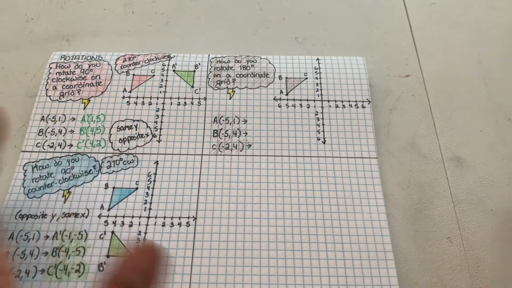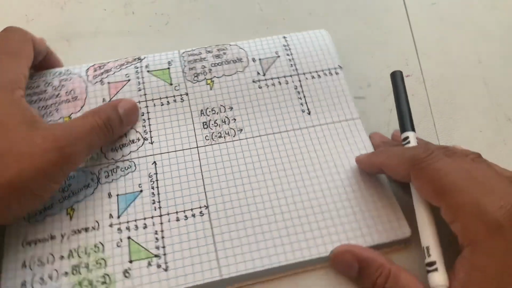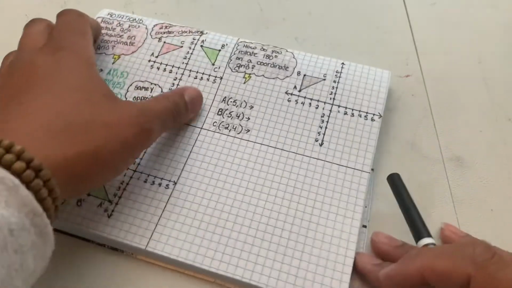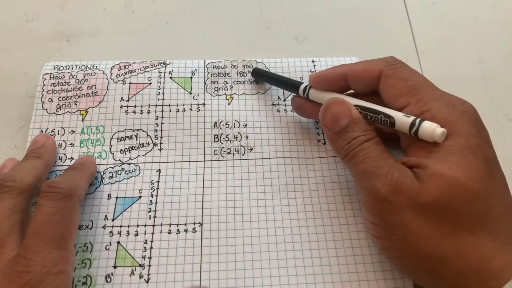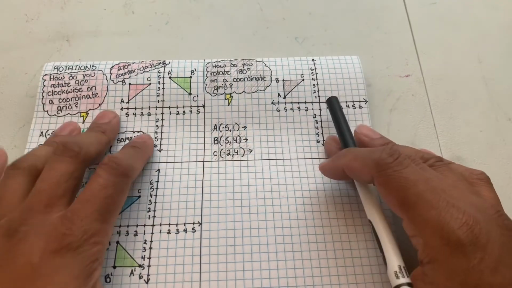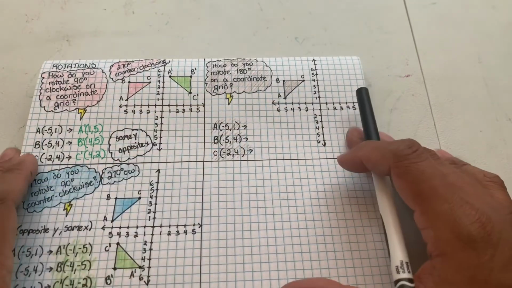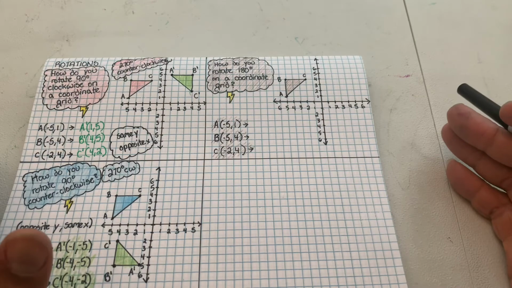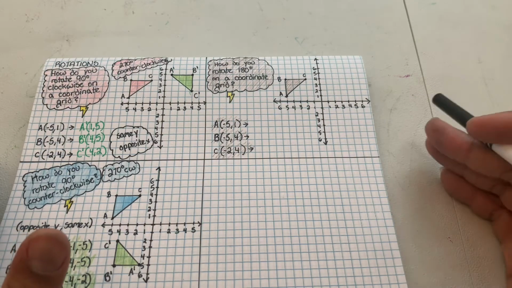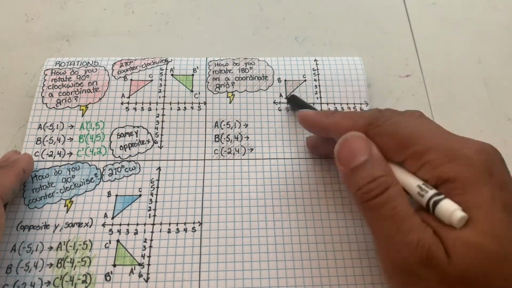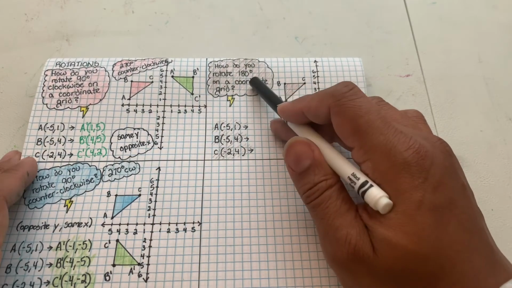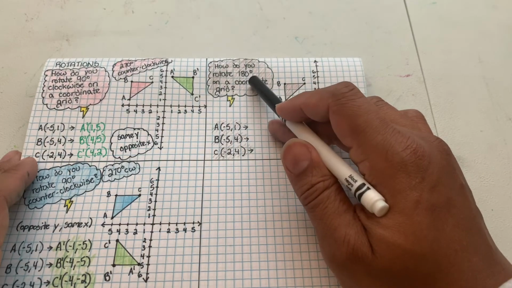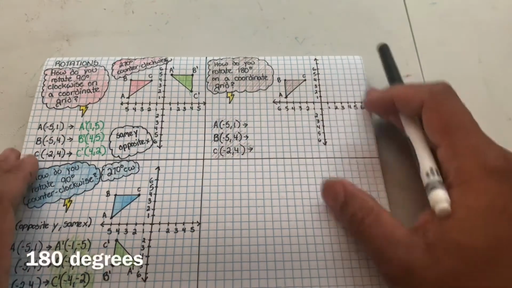So with 180 degrees, you can either go counterclockwise or you can go clockwise. It really does not matter as long as you do 180 degrees. Remember, each quadrant is 90 degrees. So how many times do you think we have to turn it? Exactly, 2 times, because 90 times 2 is 180.